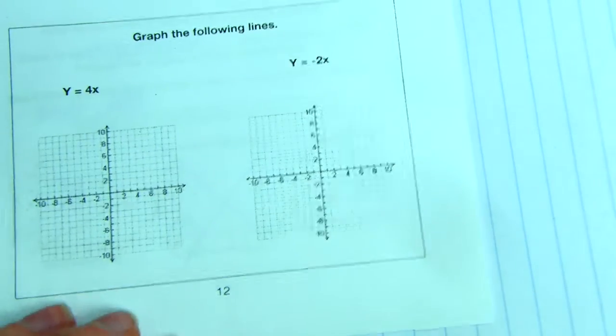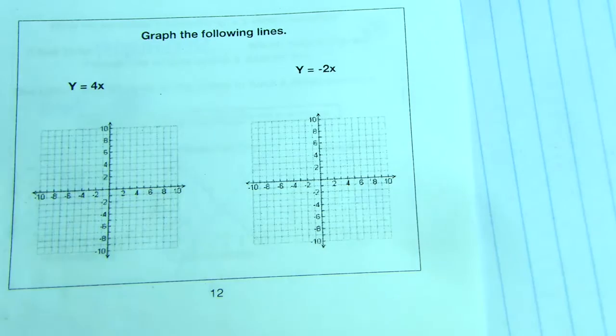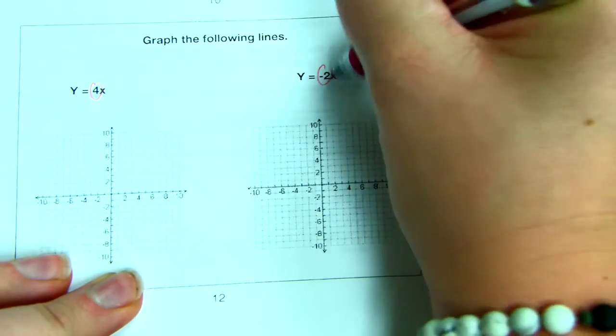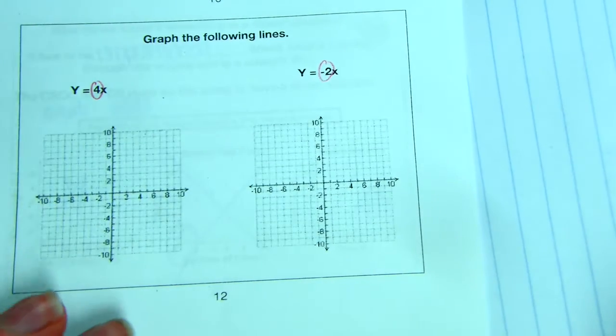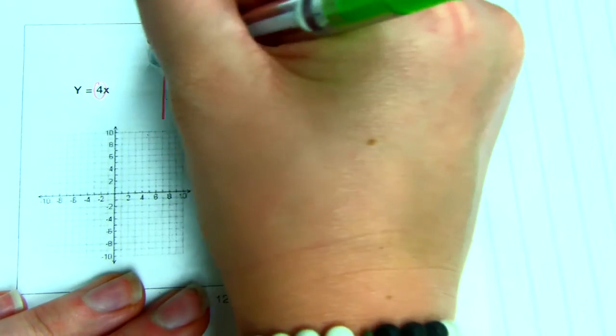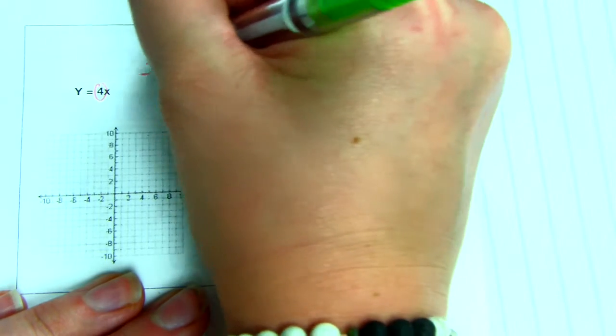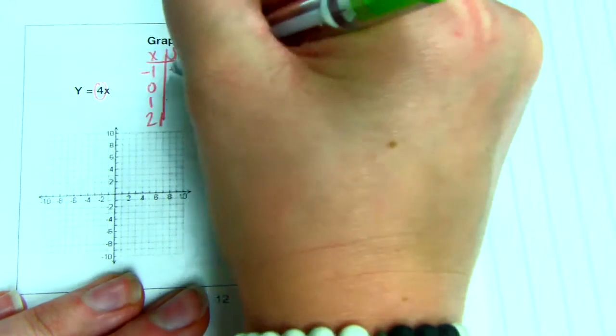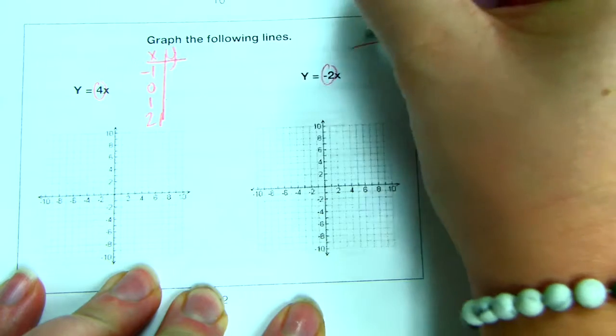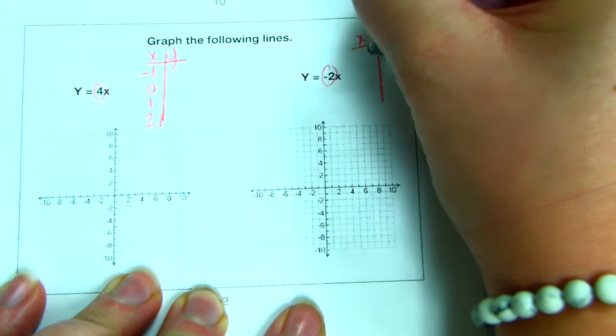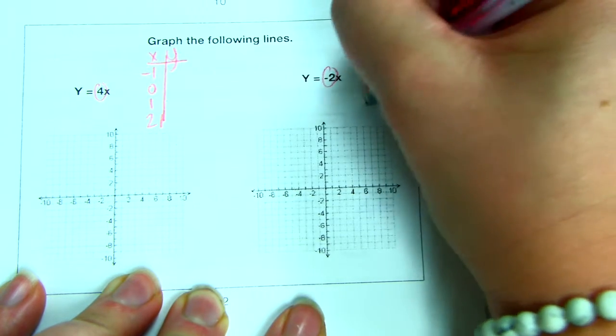All right. This one says graph the following lines. I like to make T-charts so that we are for sure knowing where our ordered pairs are. This 4 should tell us, and this -2 should tell us our slope, so hopefully that works out. If I make a T-chart here, I like to use -1, 0, 1, and 2 when I'm working with just regular graphs that have all 4 quadrants.